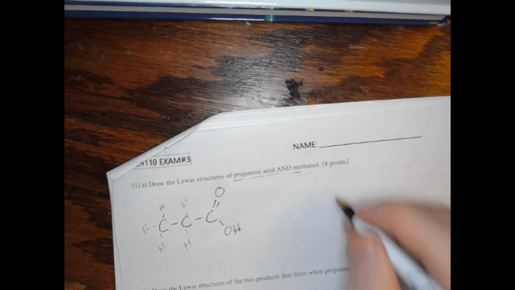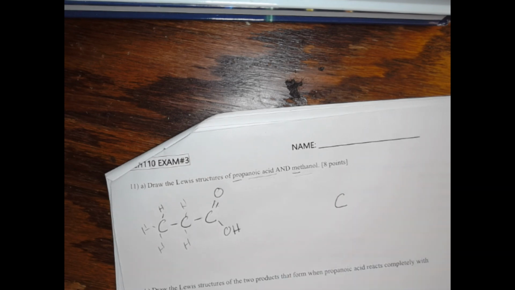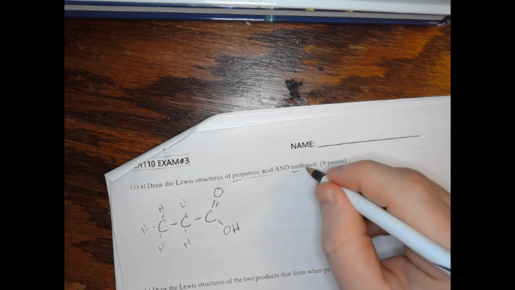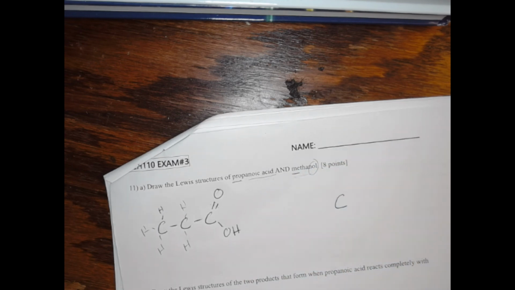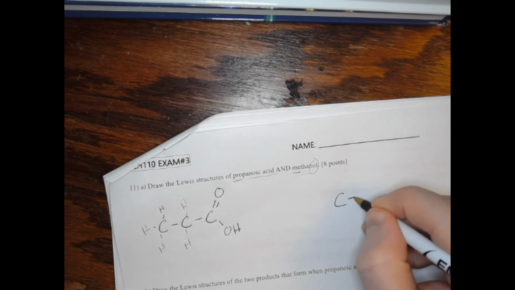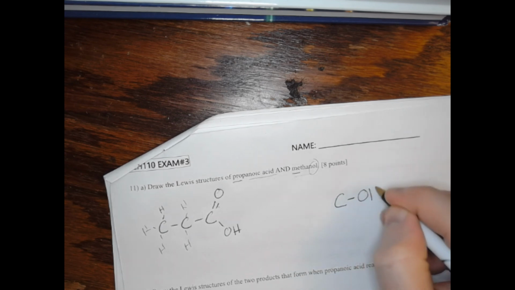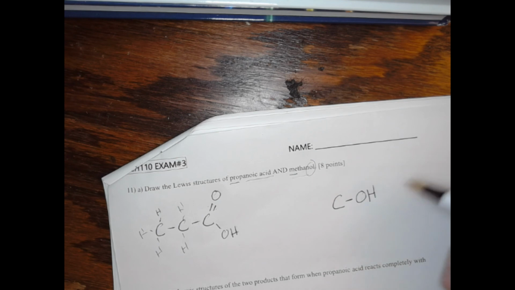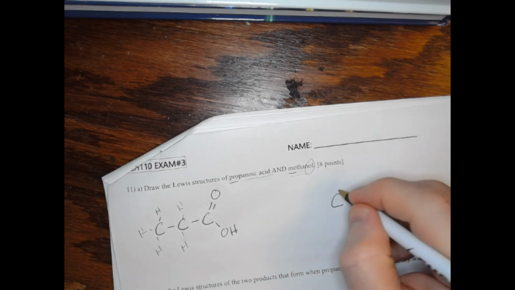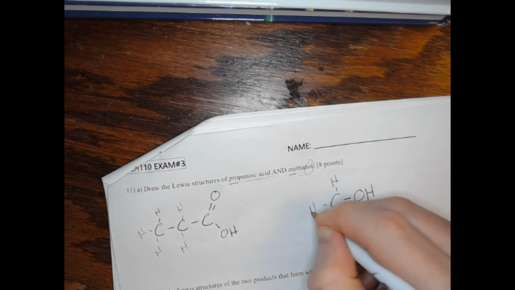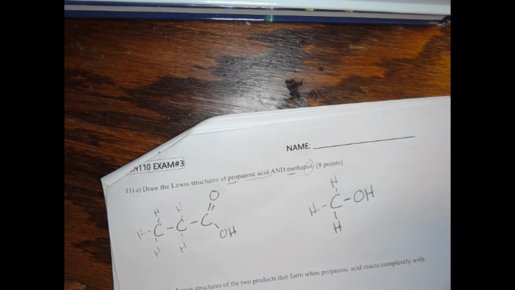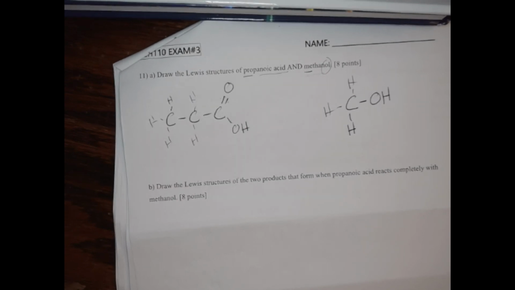Meth tells you there's 1 carbon, and then it's anol, so it's an alcohol. Methan. Then yeah, the OL is really what you're looking for, the alcohol. So I have to add an OH group onto the carbon. So we've addressed the name, and the carbon still needs 3 more bonds, which you just fill in with hydrogen. And then draw the Lewis structures of the 2 products that form when propanoic acid reacts completely with methanol.